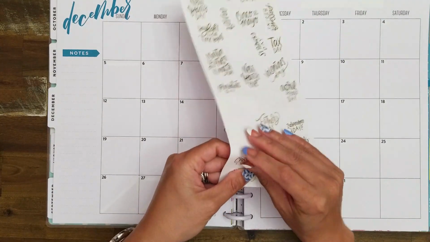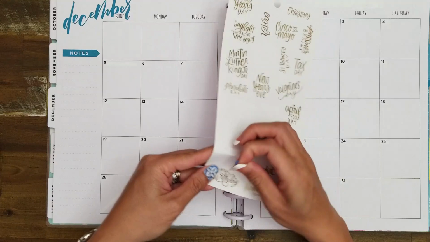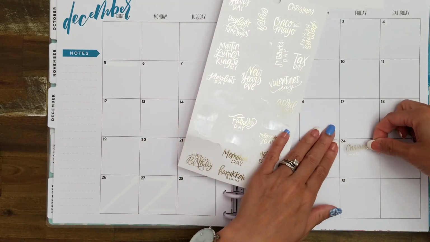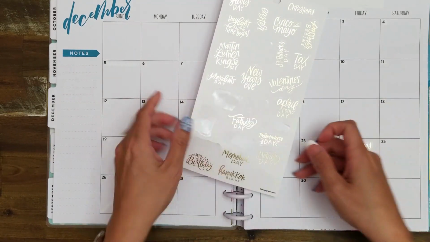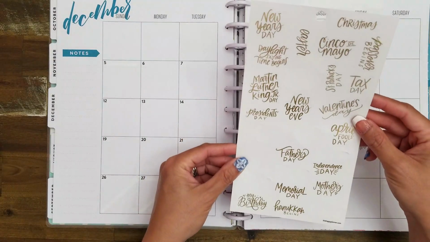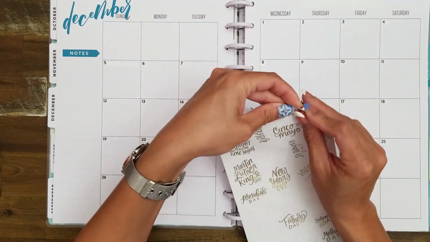Christmas Eve also is my birthday, so I'm not going to use the my birthday sticker. I'll just use the Christmas Eve sticker. I'll save the my birthday sticker for something else. Let's see what Christmas is. Christmas. Here you are.